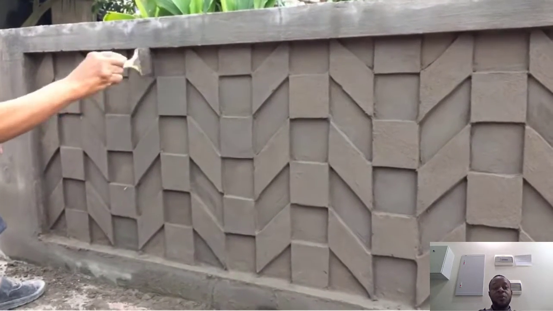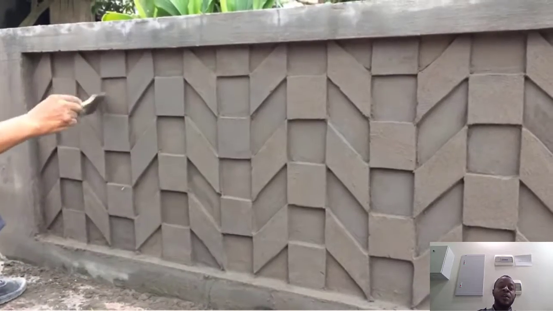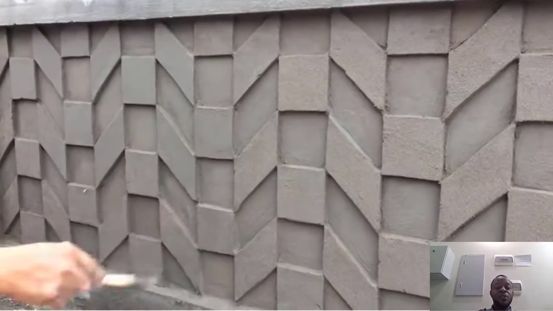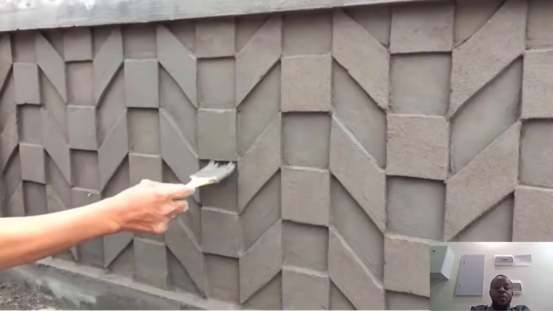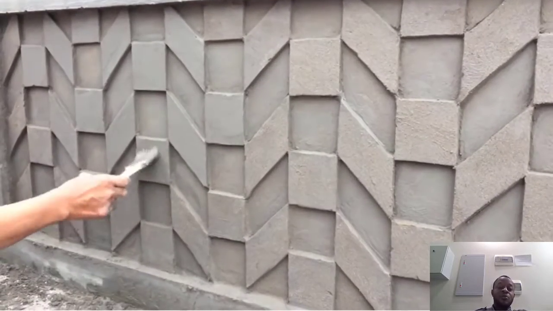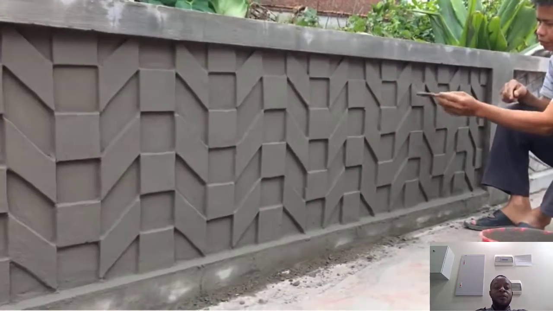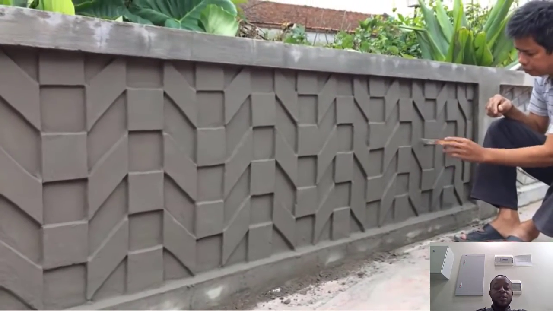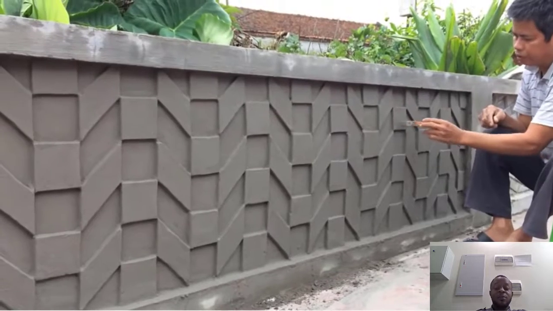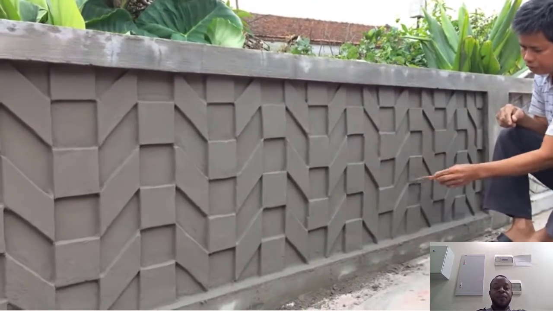So that the shape will come out very well, you can use a small mixture of cement, just cement only, to rub it so that it comes out clean and colorful. If you don't want to paint it, you can still leave it like this. It looks so interesting and so nice.